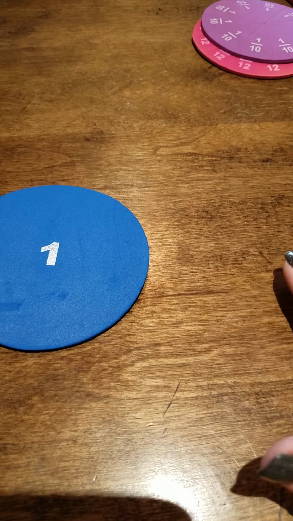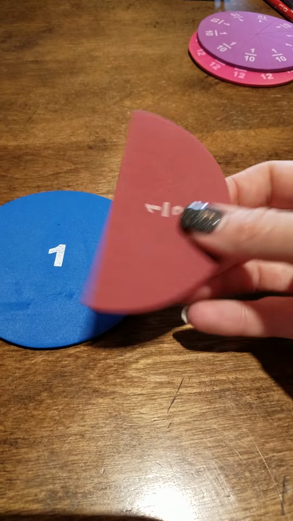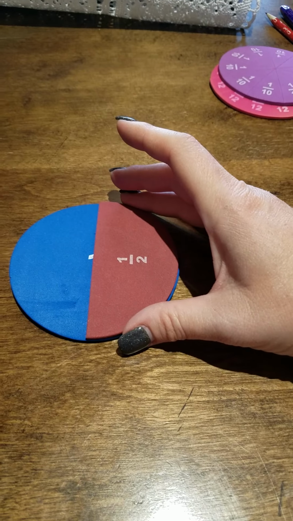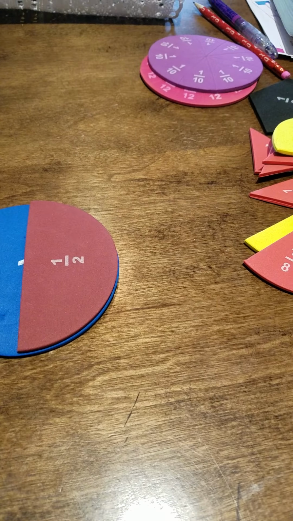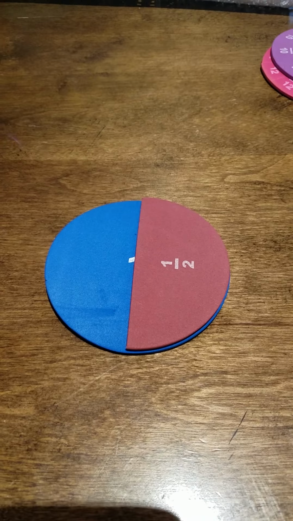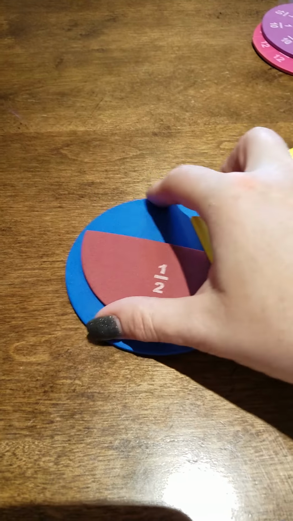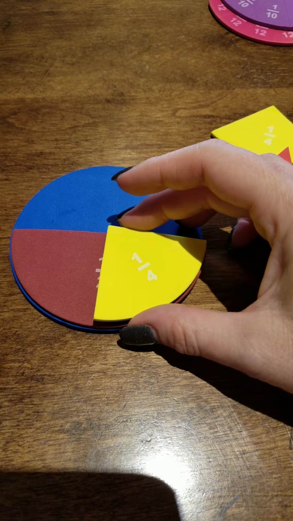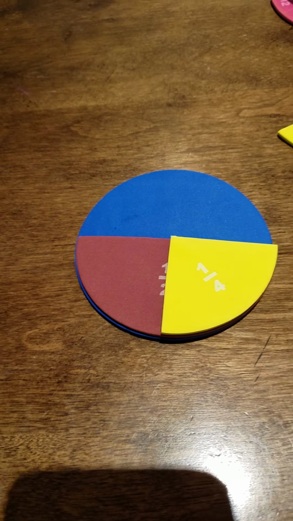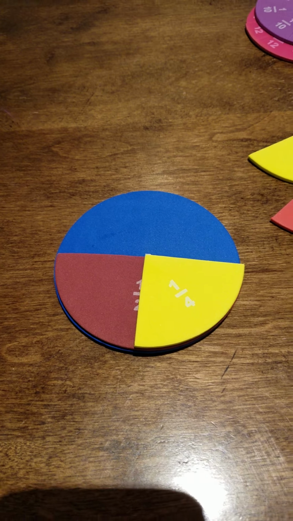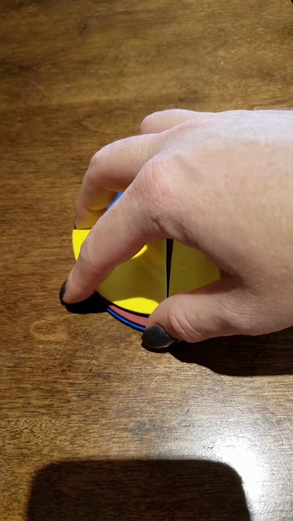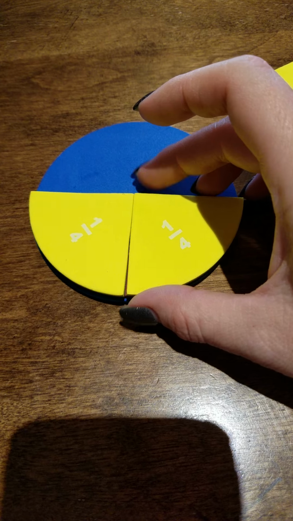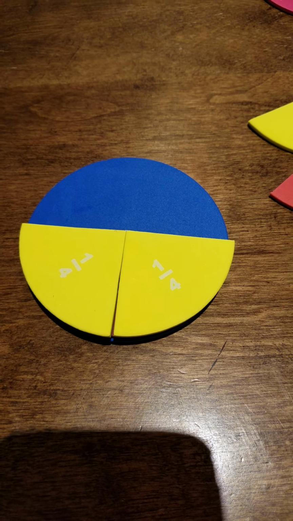There's my one whole. This time let's do 1/2. So there's my 1/2. Get it lined up on here. And let's see how many fourths it takes to make 1/2. So again, I would have you predict what you think it would be. Clearly, we can see that 1/4 is not equal to 1/2 because I didn't cover up all of the maroon. So we're going to take another, put it on there, and we see that, if I can get them lined up, 2/4 is equal to 1/2.